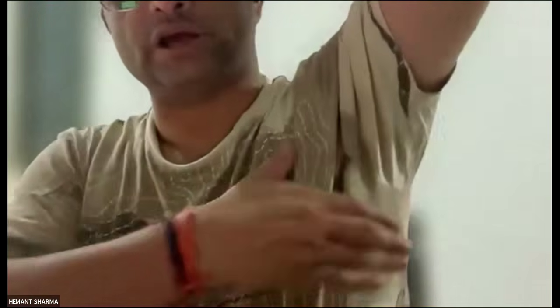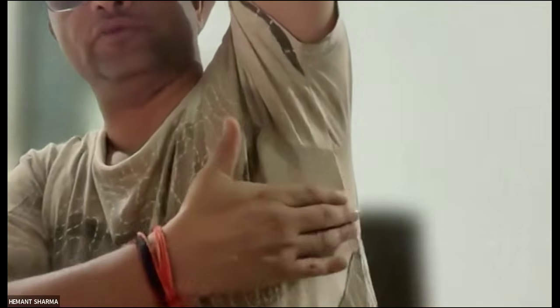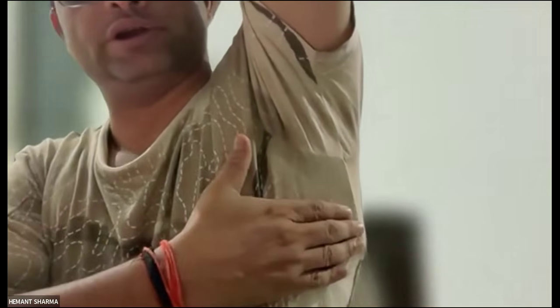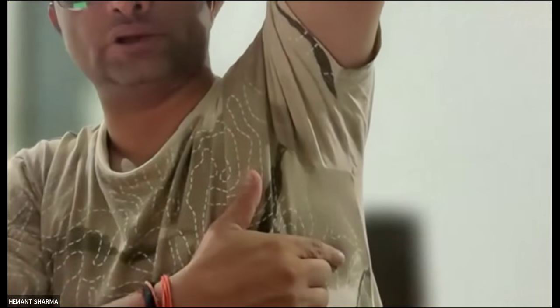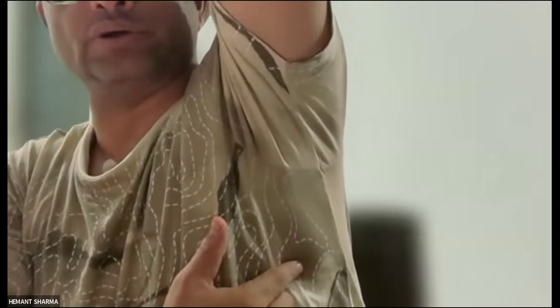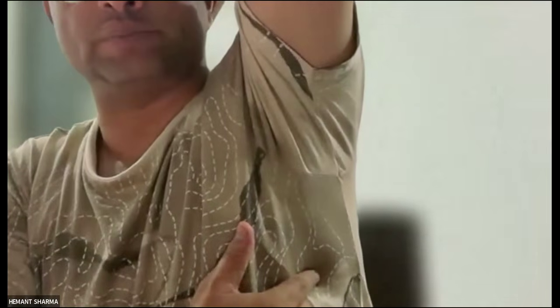How to measure this point? From the axilla, if I keep a forefinger, then again a forefinger, means 8 fingers down. From the axilla, if I am going 8 fingers down in the mid axillary line, I am reaching spleen 21. Spleen 21 is the point located below the 6th rib, in the 6th intercostal space.